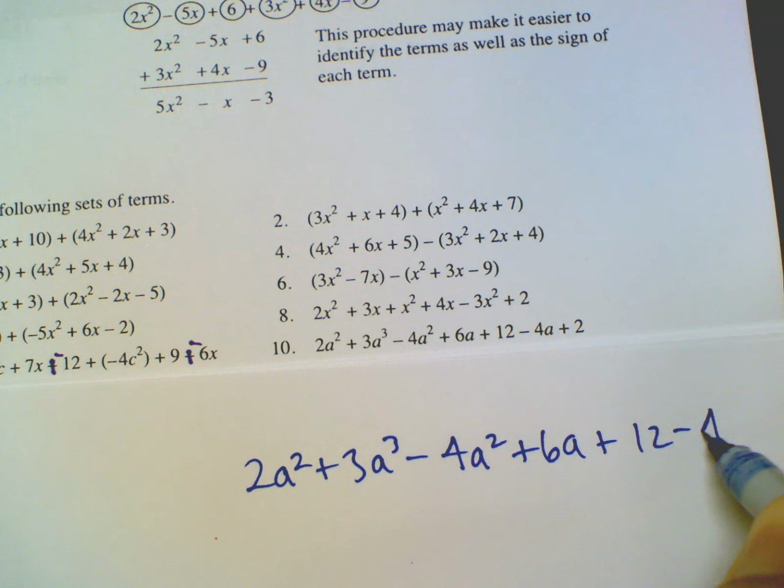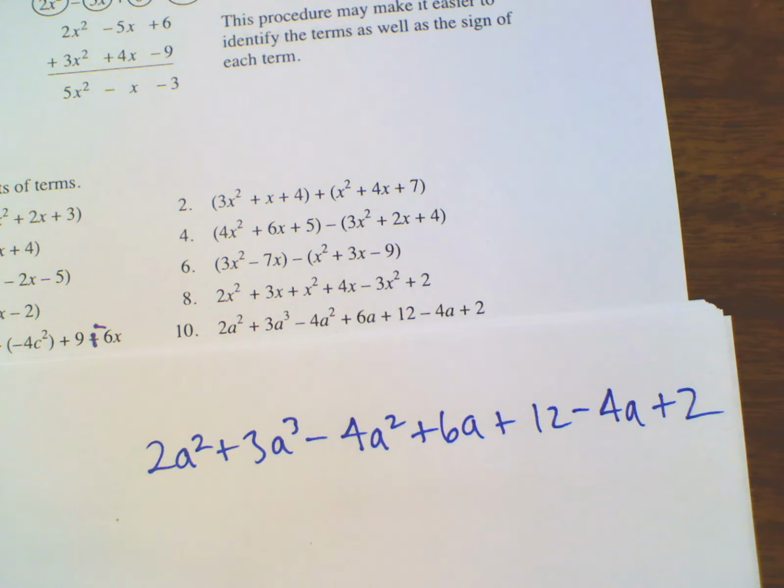Okay, so that's the problem written out again. Something I also tend to do is circle while in line, so I can see this is a 2a squared. Look for another term that has a squared. Well, that's an a to the third, so that's not like, because it's got to be an a squared. Oh, there's an a squared.